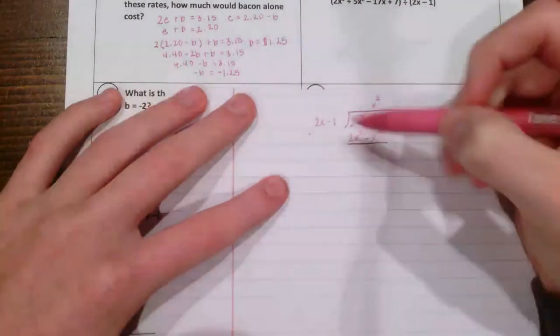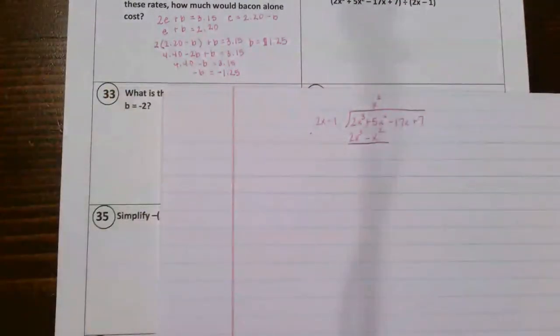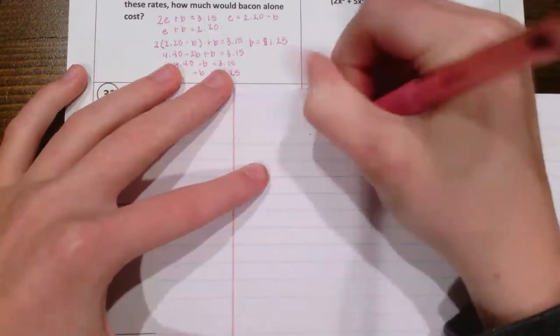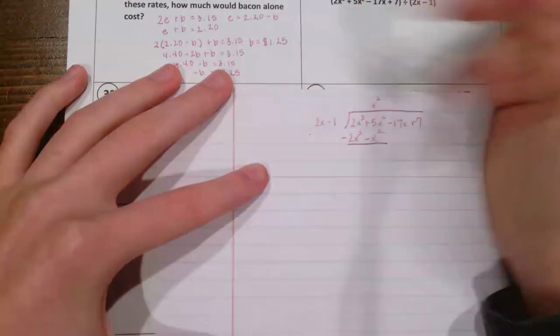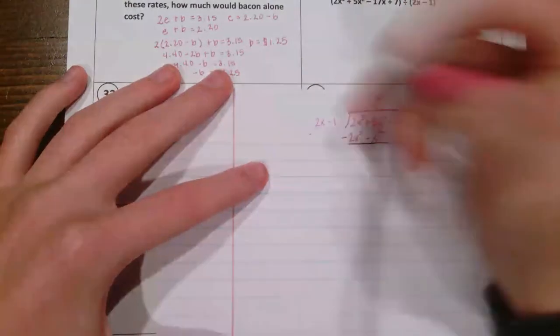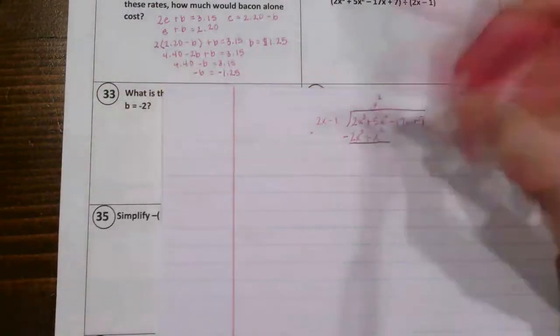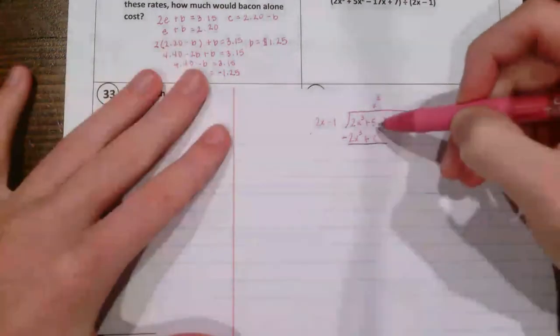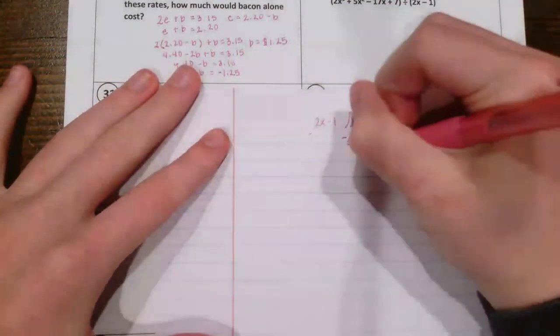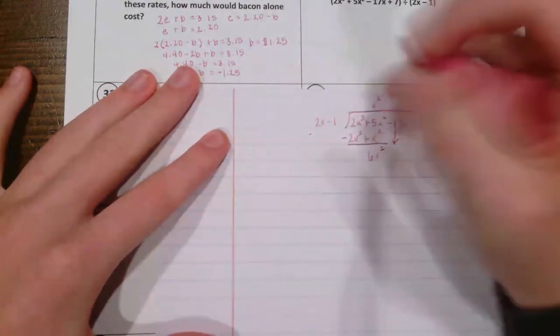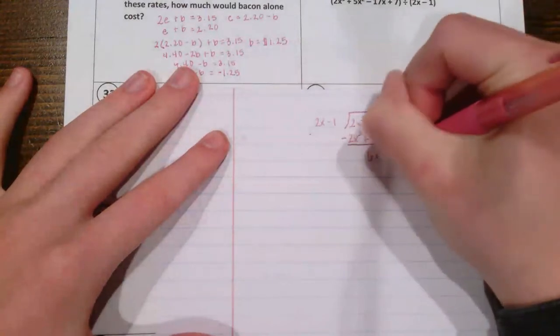Now, we could subtract this, but it's much easier to add a negative than to subtract. So this would be plus, and we're going to change the sign to negative. And then this is a negative sign, so we're going to change it to a positive. So you're just changing it to the opposite sign instead of subtracting. So these two will cancel out and get 0. Then we'll get 5x squared plus x squared equals 6x squared. Then we'll move this next term down. So 6x squared minus 17x.